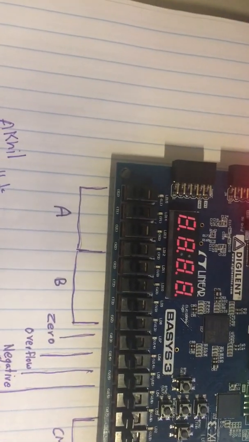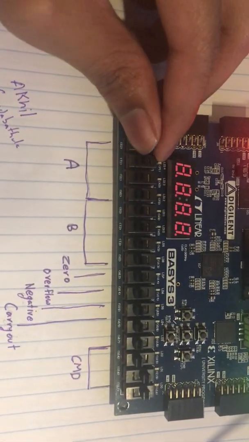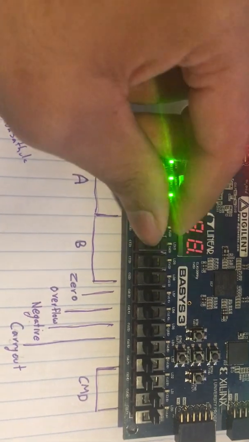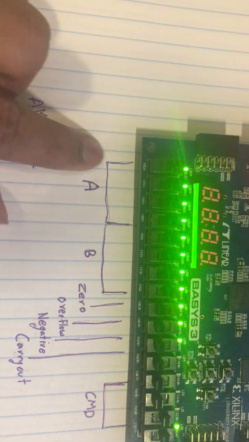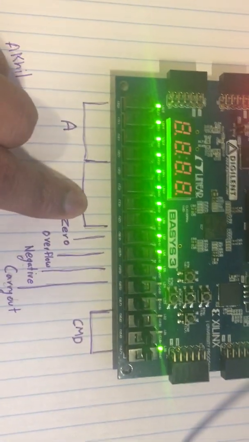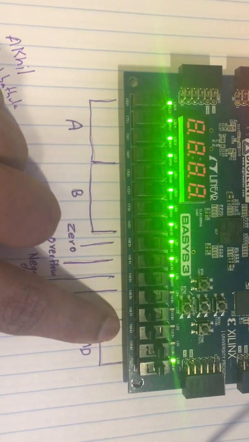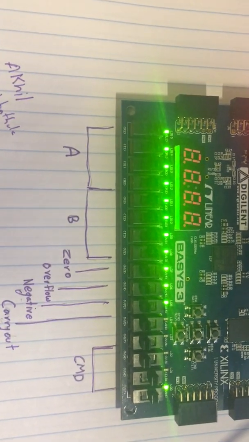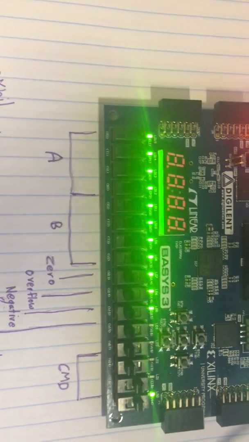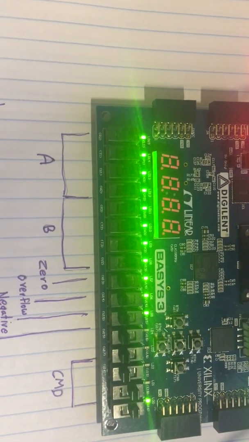Let's do all A and B equal to all ones, and the output would be 1 1 1 0 0 0 0 1. So the operation is basically 15 times 15, which would give us 225 in decimal.